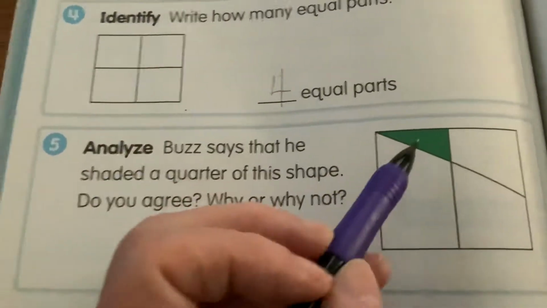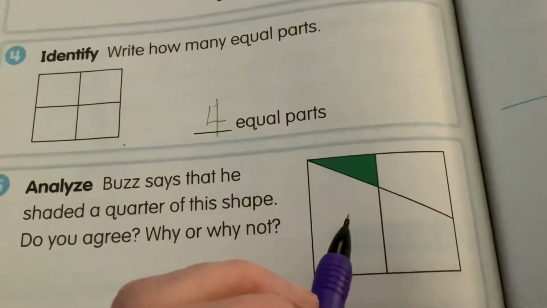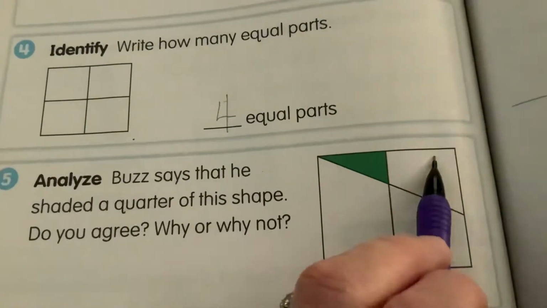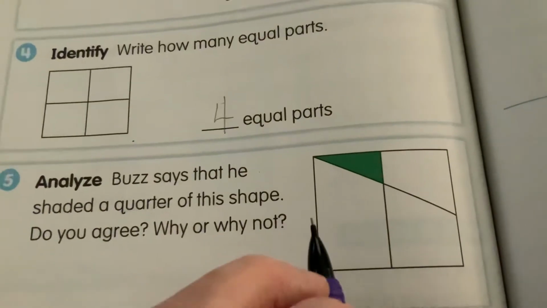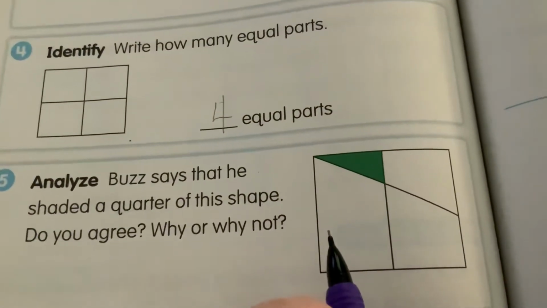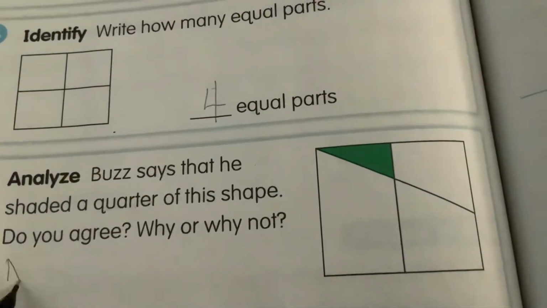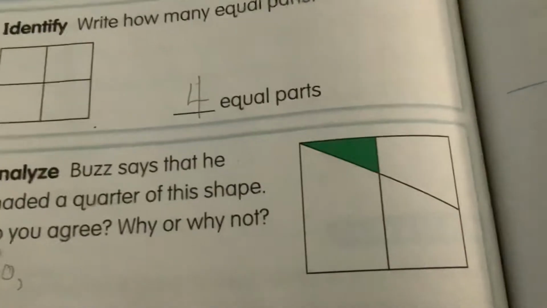Would you want to get this piece of a cake, or would you want to get this piece or this piece or this piece? Okay, if you can pick out a piece that you'd rather have than that one, then it's not equal parts. So do you agree? No. Why or why not?